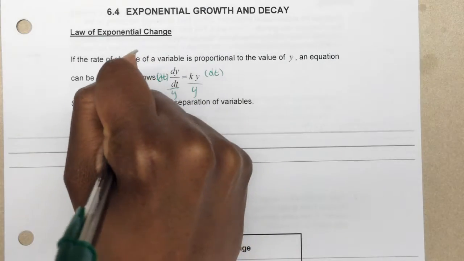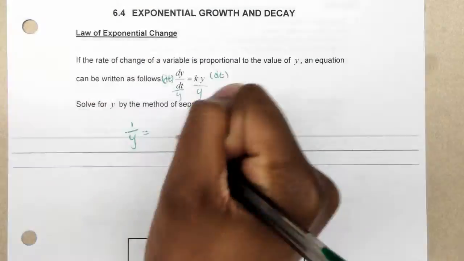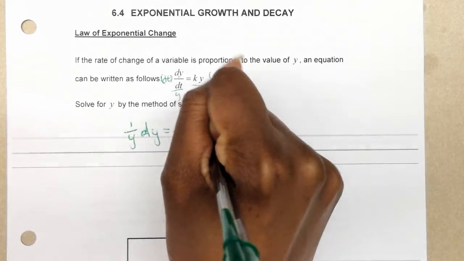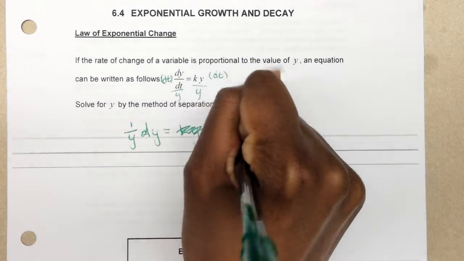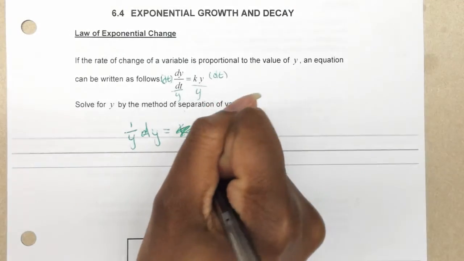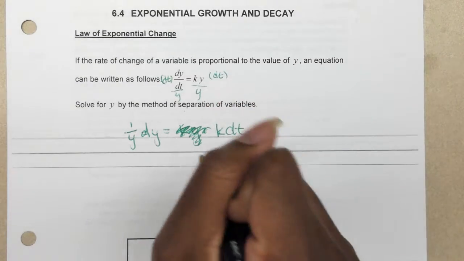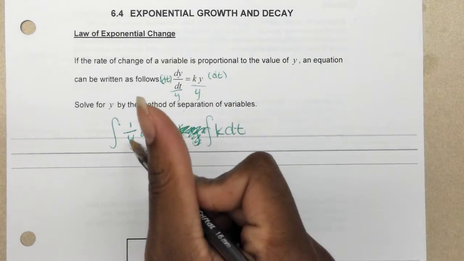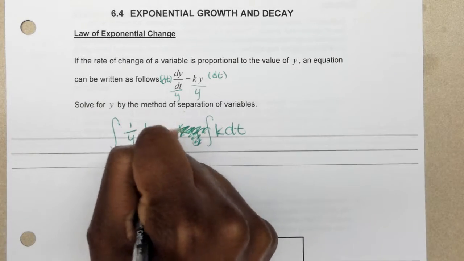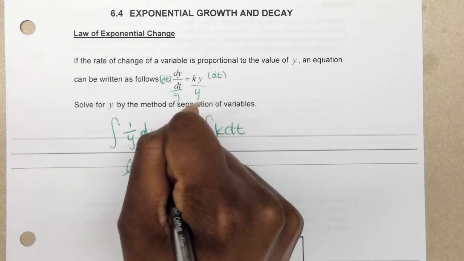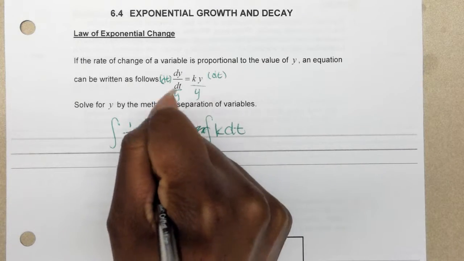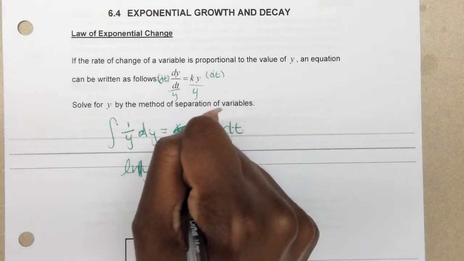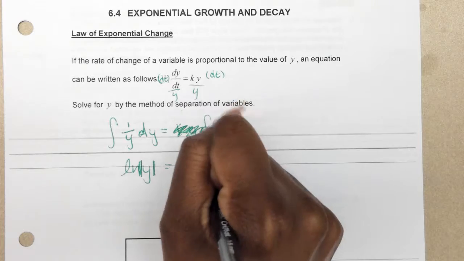So what we get in that sense, we get 1 over y dy is equal to k dt. My apologies. Alright, so from here we're going to integrate to get rid of the dy and the dt. The antiderivative of 1 over y is ln of the absolute value of y. And the antiderivative of k in terms of t is kt plus c.